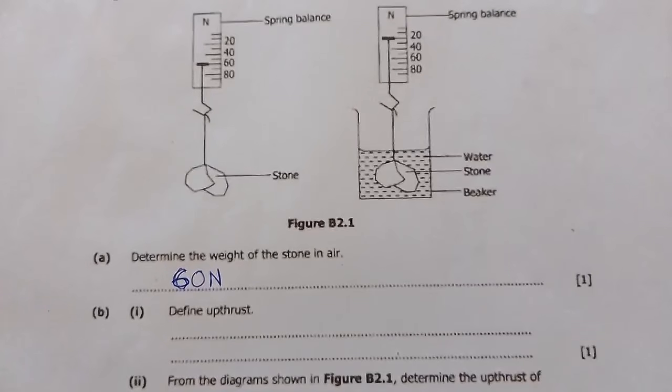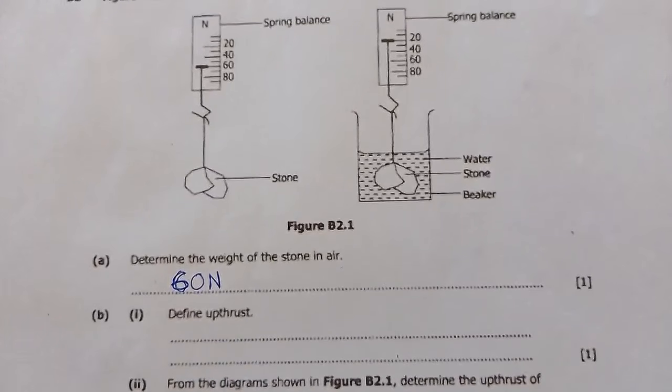The question is saying determine upthrust. So what is upthrust? How can you define upthrust? I'm going to give you a simple definition of upthrust.